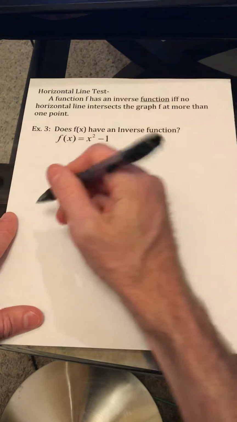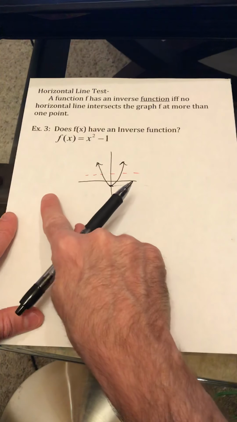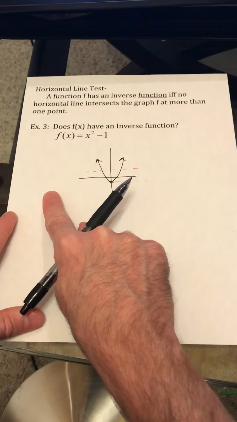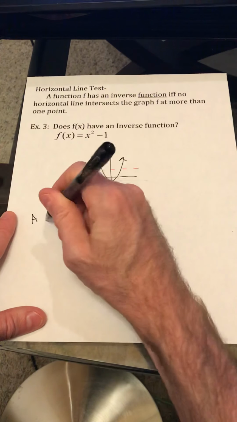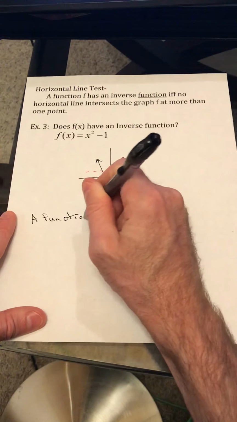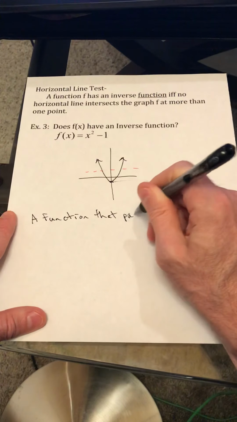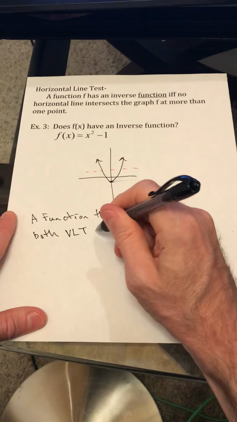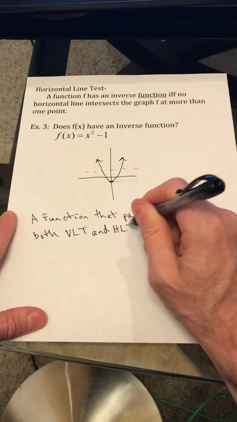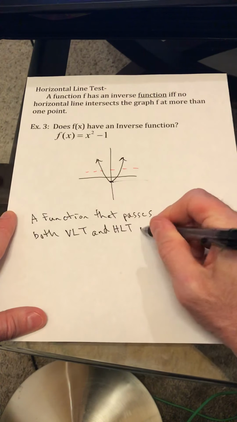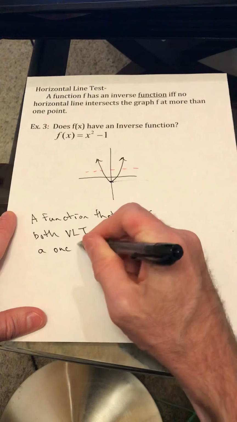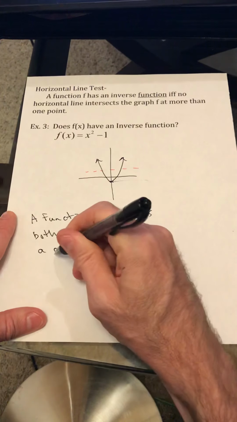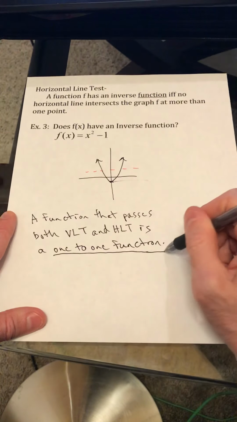So, and I don't know if, this is going to be something that may pop up, certainly as you guys look at the homework on Pearson, but a function that passes both vertical line test and a horizontal line test is a 1-to-1 function. So that's something that certainly could come up.